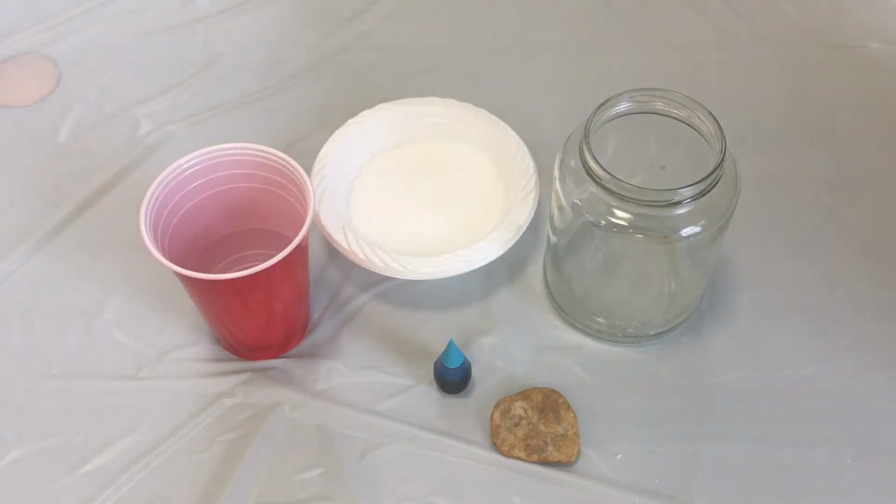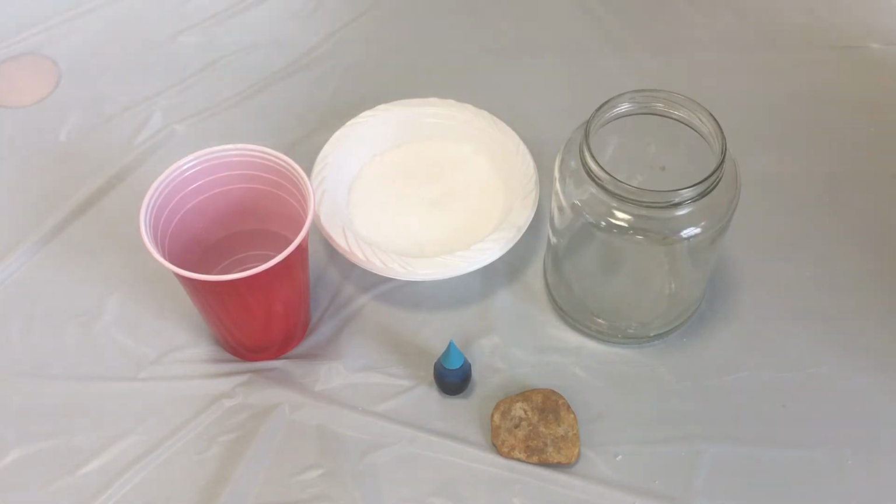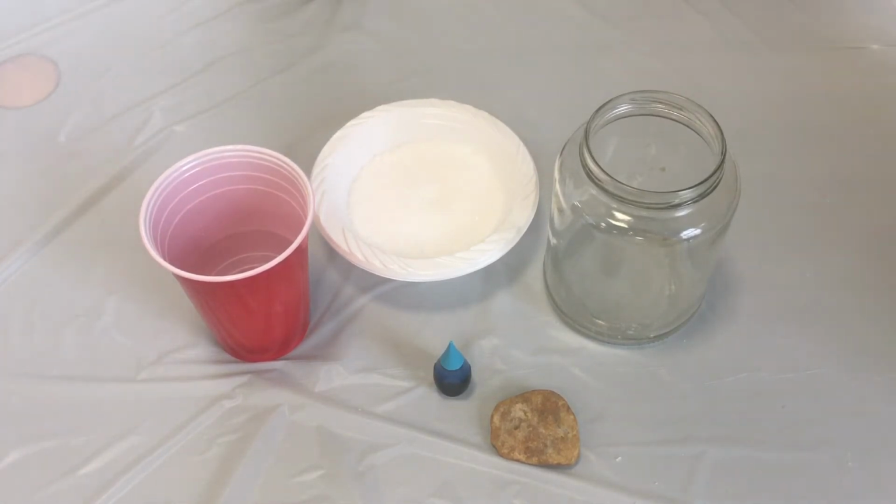All right, in order to build larger crystals, we first need to break down crystals into their basic components. In this case, we're going to break down salt into its basic atomic components. And then we're going to let that salt recombine, and all of the pieces of it will make larger crystals.